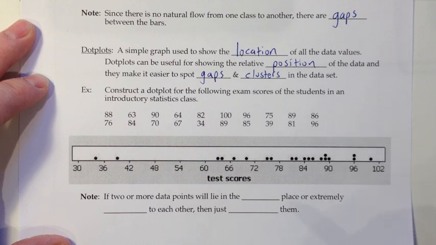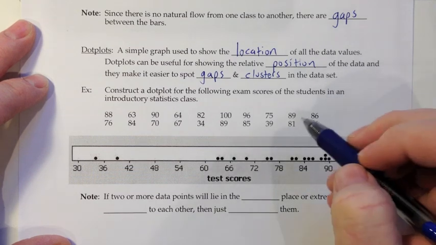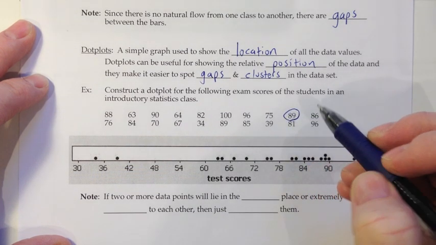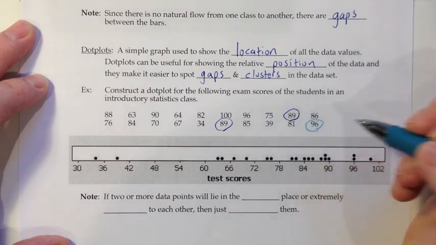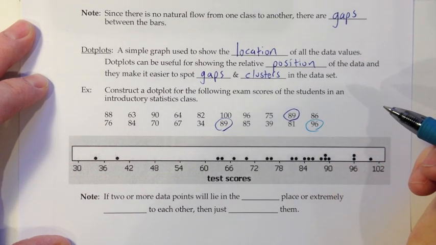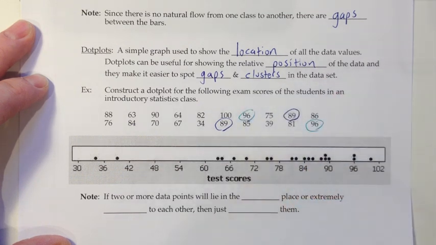And a couple things that are worth noting is it looks like we have a stack here and a stack there. And the reason we have a stack here is because the number 89 shows up once here and again there. So when you have two values that are repeated, we just stack them on top of each other. And so the same thing happened with the 96. So we can look for those. We have a 96 right here, and there must be a 96 somewhere else. There it is. So when you have those repeated values, you just stack them.